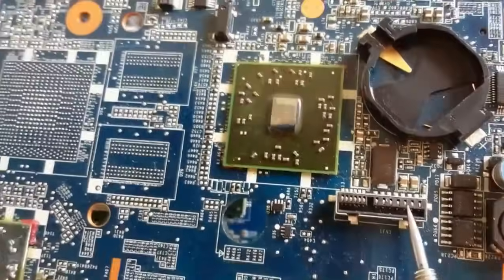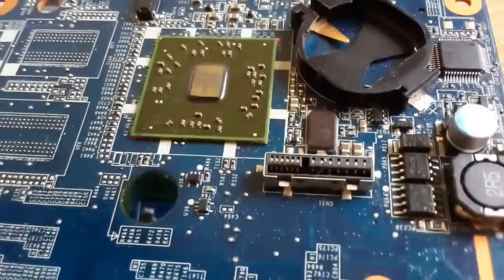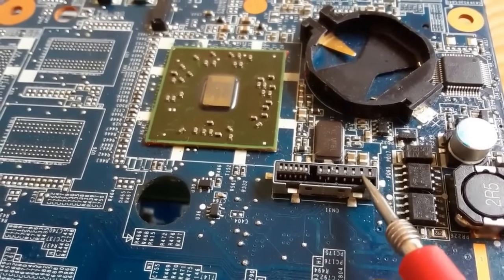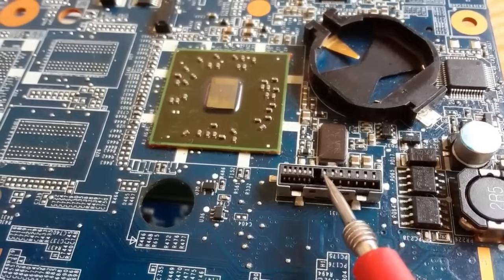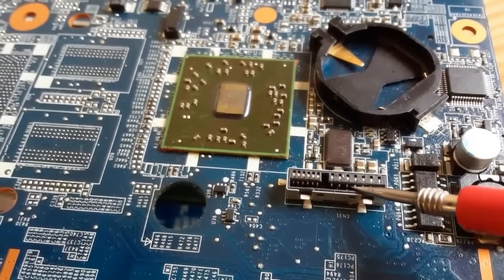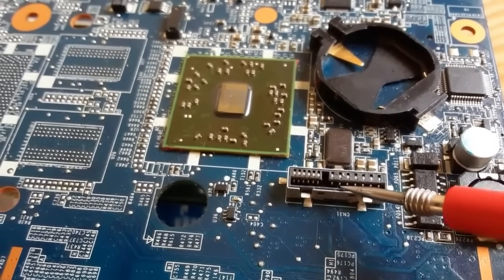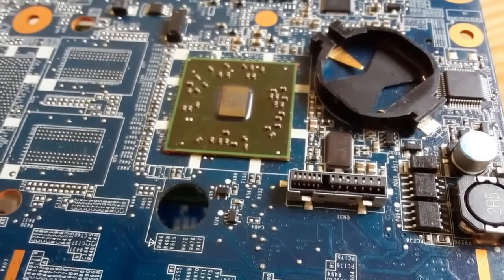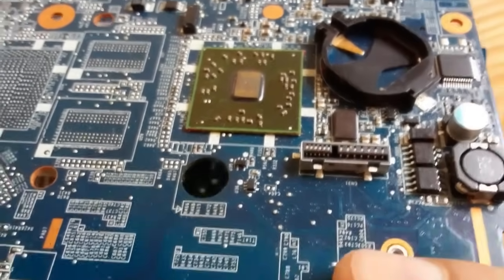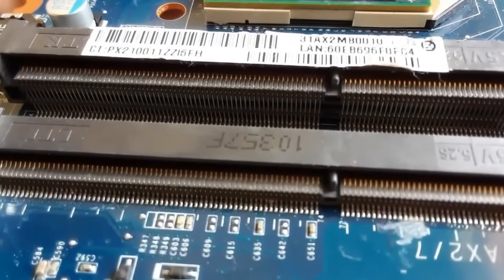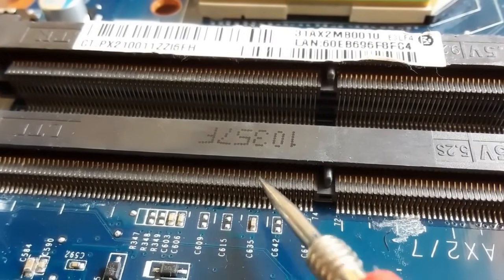But for this kind of connector, for example for the HDD, it doesn't contain pins, but it contains metal terminals. Also, these terminals can be bent or broken. That's why you should always check the connectors in the motherboards. A bad connector can cause a short circuit. The same for the memory slots, as you can see.